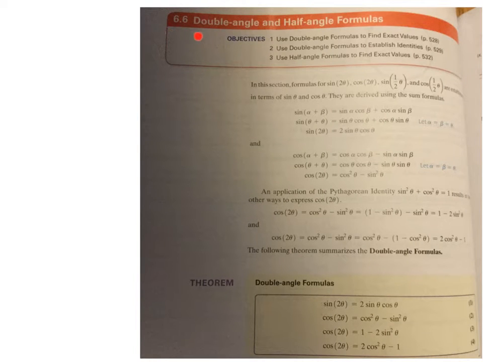Section 6.6, titled Double Angle and Half Angle Formulas, has some really useful trig formulas. Let's start by looking at these two down here. The double angle for sine, sine of 2 theta equals 2 sine theta cosine theta, is, I think, my favorite trig identity. I'm not kidding, I really do have a favorite trig identity. Now let's see how you get that.